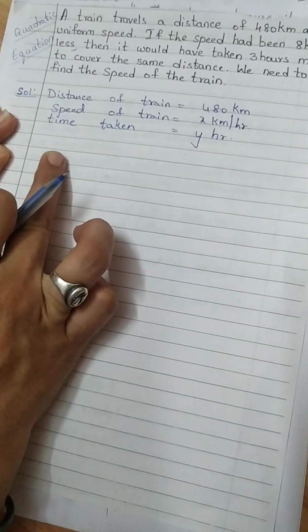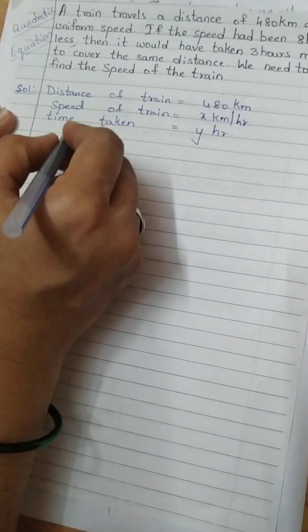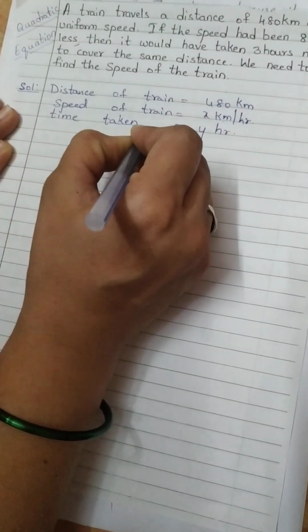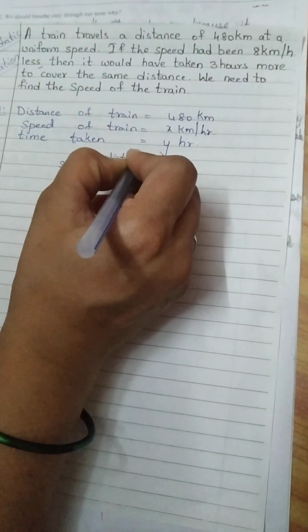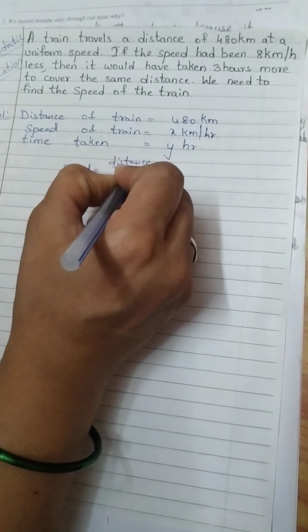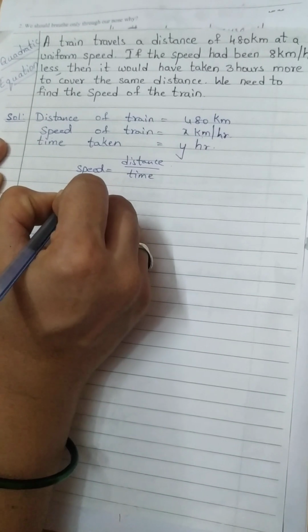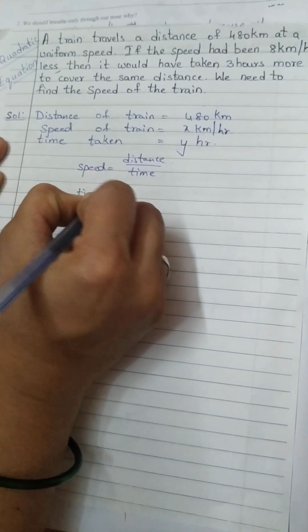From this original condition, let me take one equation. So you all do remember that speed is equal to distance by time. Okay, speed equal to distance by time, but I want this in case of time.